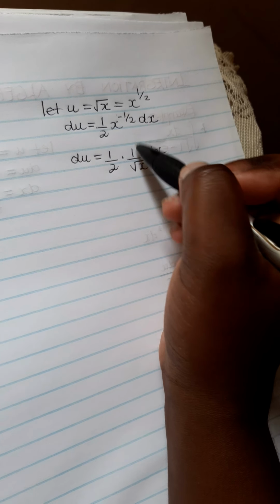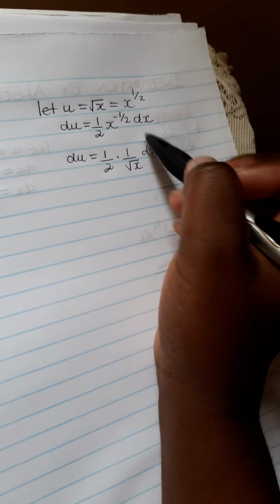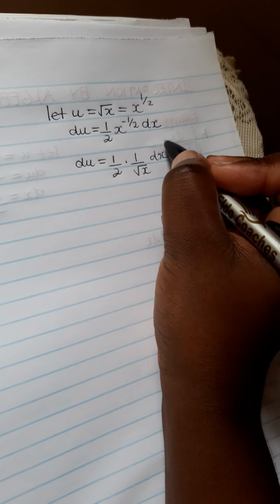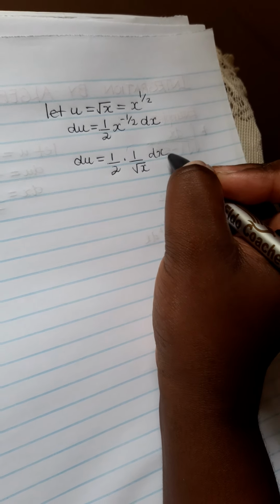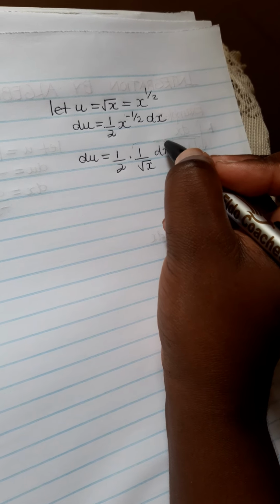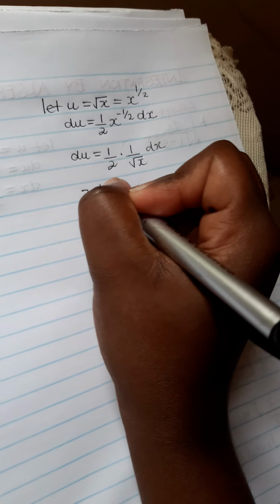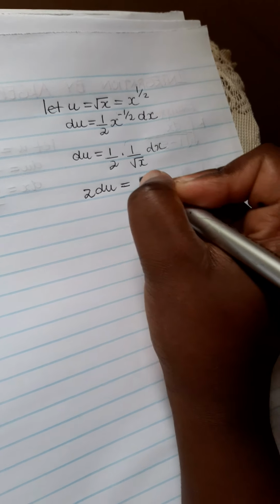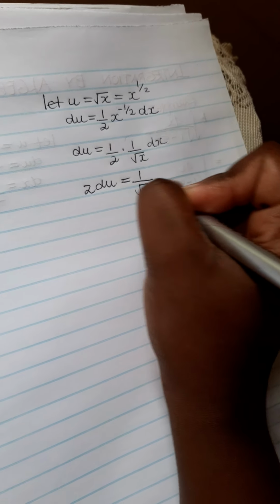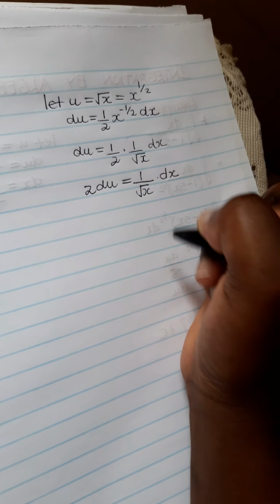Then remember, the power 1 over 2 is the same as the square root. So you see, now we're going to make this 1 over 2 root x the subject. So that means that we have 2 du equals 1 over the square root of x times dx.